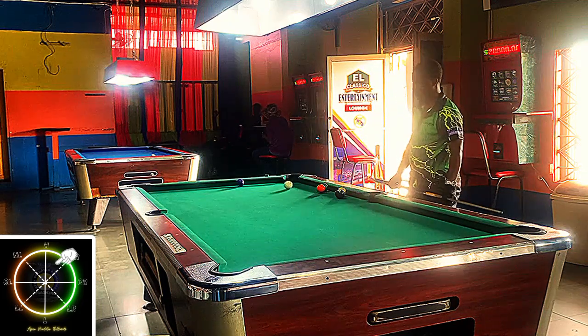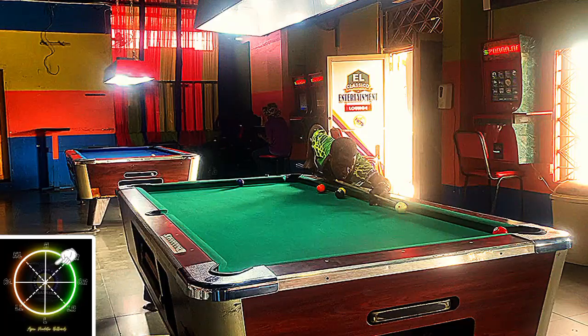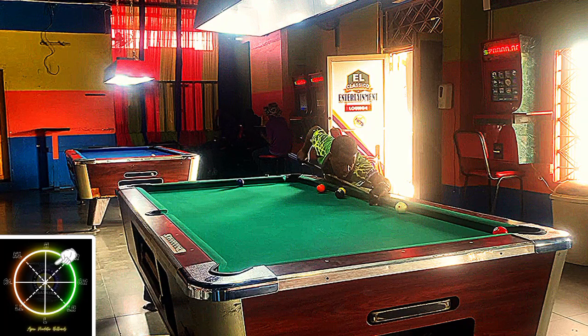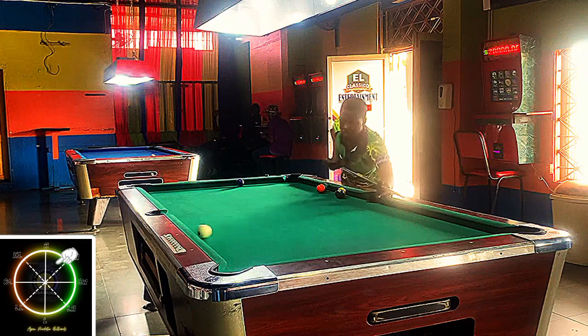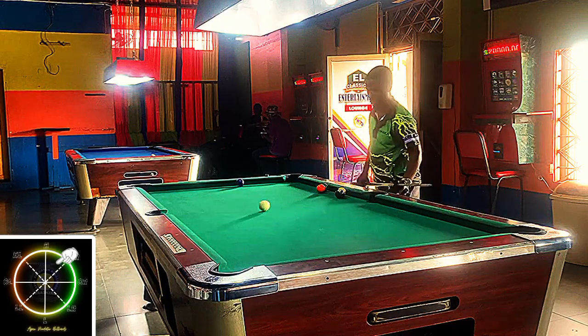And you can see on that replay there, I'm a little bit more leveled now, but then again, as I said, I barely missed the target. I think I hit it at about a half ball, but then it came into the diamond and came just a hair long.